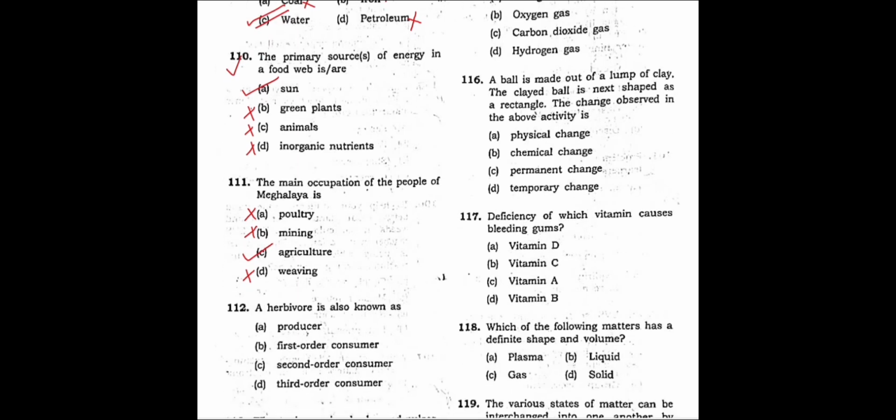So I have already solved question number 111. 111 we are done with now. All right. So 1 2 3 4 5 6 7 8 9. 9 more remaining. All right, 9 more remaining, right? So a herbivore is also known as what?